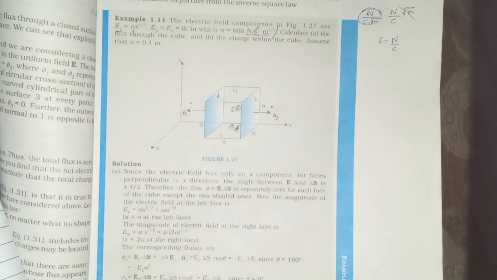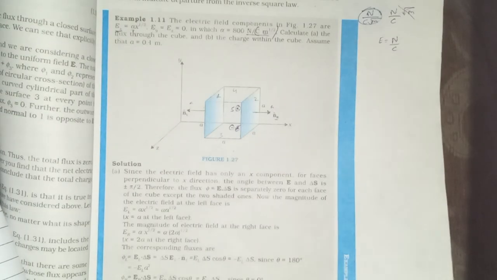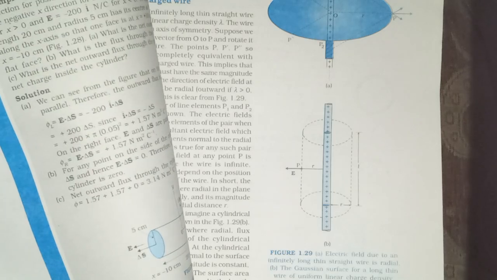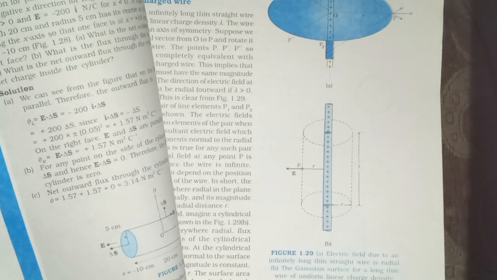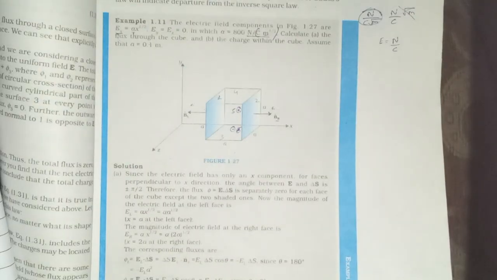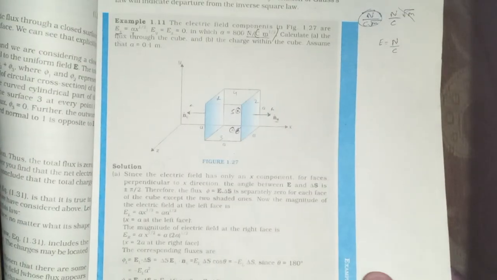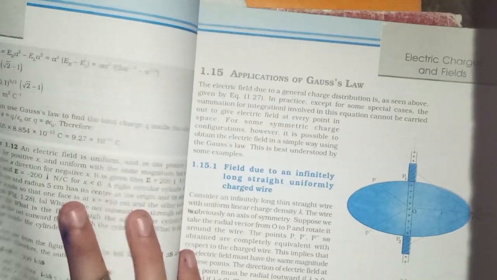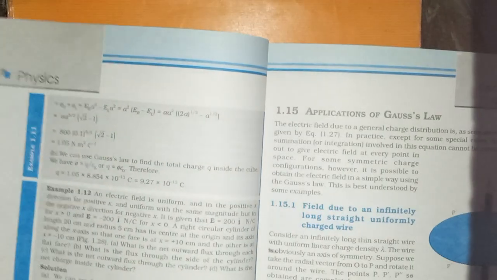Let's see if we got it right. Net flux through the cube. Hey, it looks something. Am I right? The answer actually gave an answer. Not possible. How is it even possible? Huh?